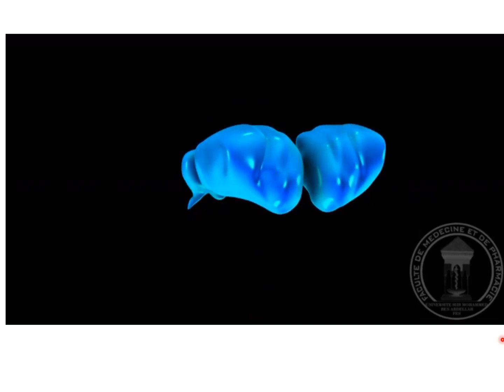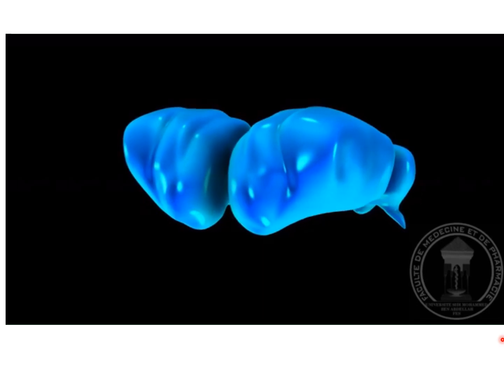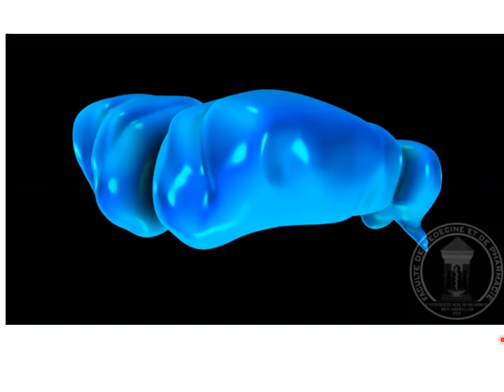The thalamus is a nuclear complex that occupies the most part of the diencephalon. It acts essentially as a relay to the vast majority of the sensory inputs that go up to the cerebral cortex. It also plays a very important role in movements and emotions.